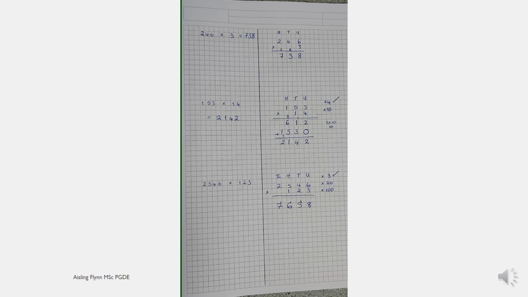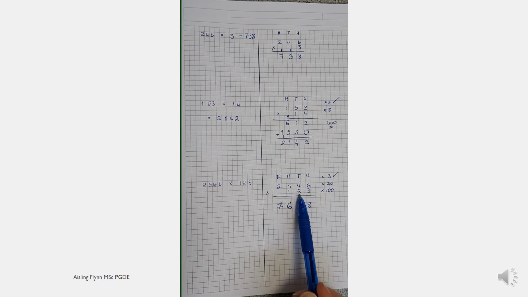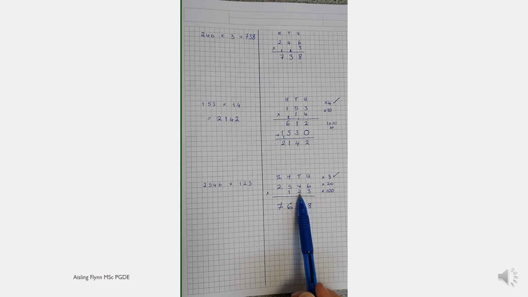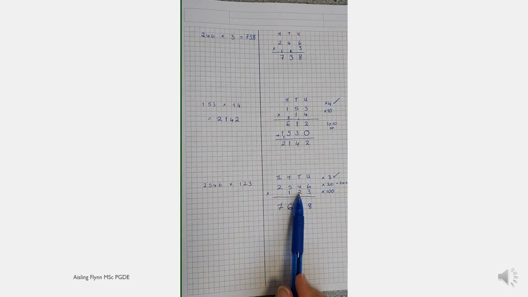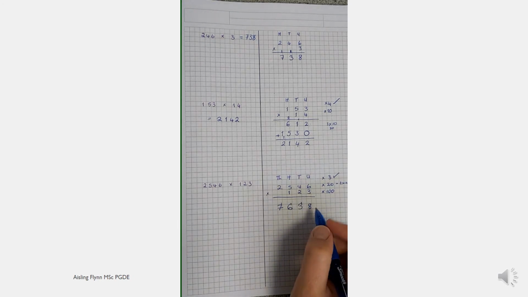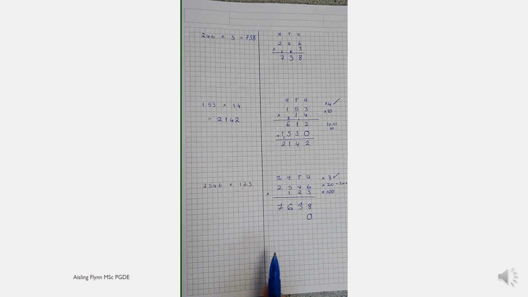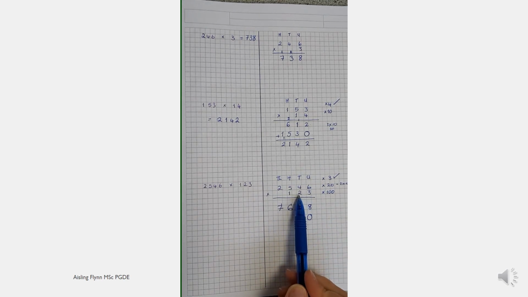Okay, now multiplying by 20, which is what this digit here represents, 20. Well, we can multiply by 10 first, and then by 2. Remember, 20 is 2 times 10. Okay, we learned in the previous example that multiplying by 10 adds a 0, so I'll place that there. And then we simply multiply by 2, giving the result of multiply by 20.